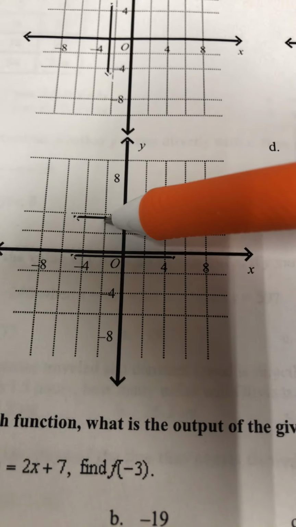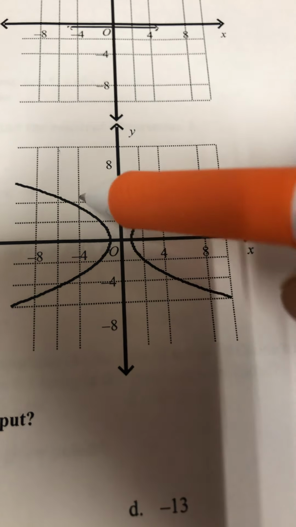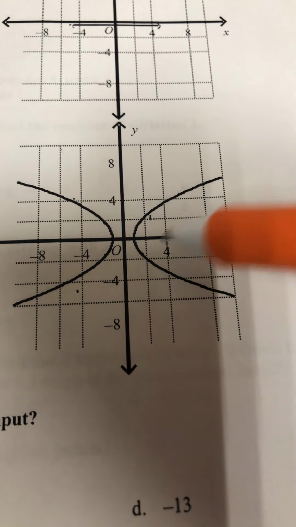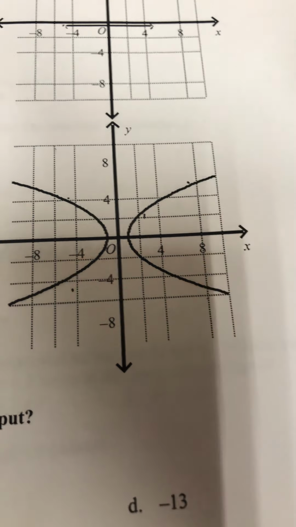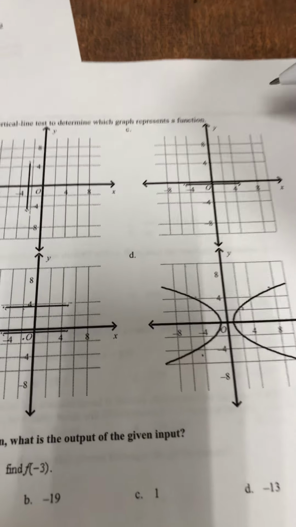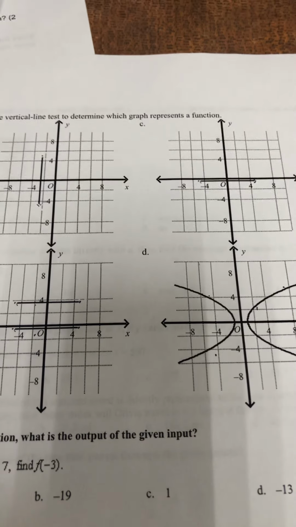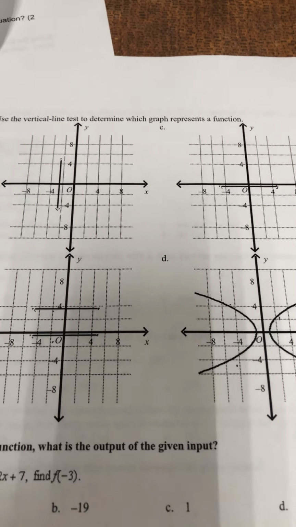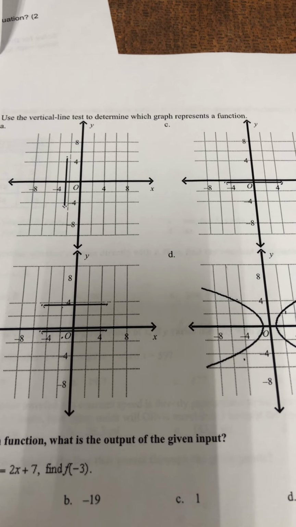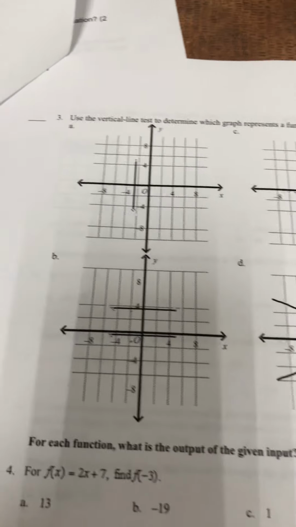This one is going to hit here and here. Whenever I do a vertical line, it's going to hit here and here, wherever I put vertical lines. So which one only hits the line that's given at one point at a time, only crosses one point at a time? That's going to be your function. So it's either A, B, C, or D. Circle that one, put the answer up there.